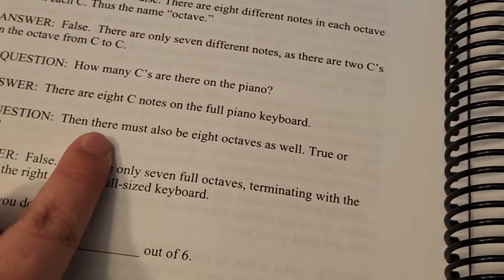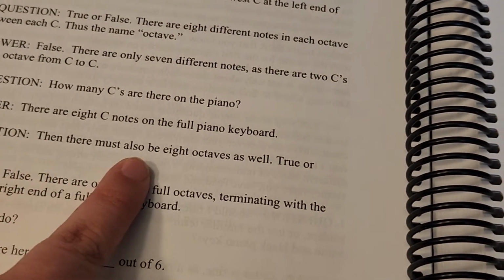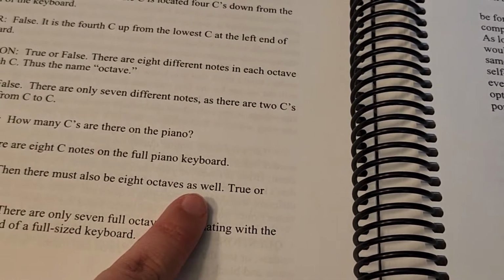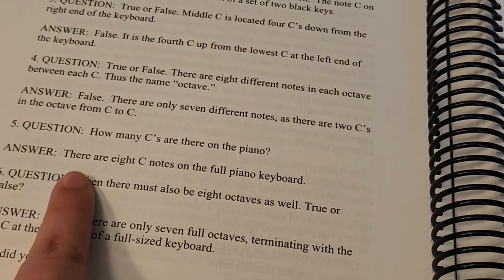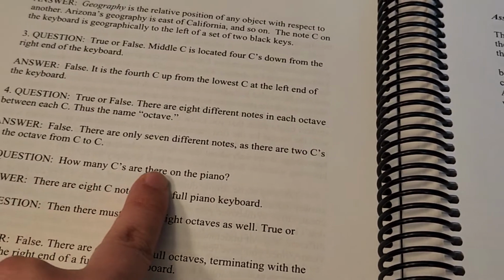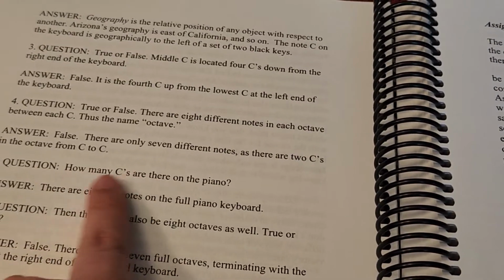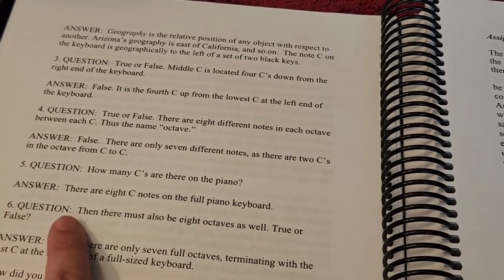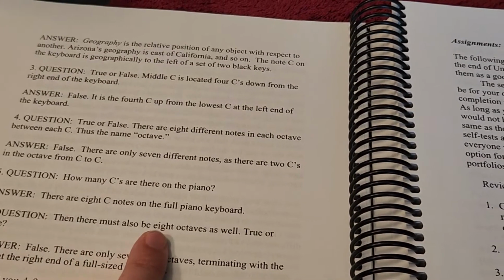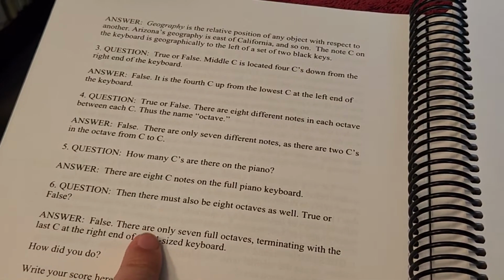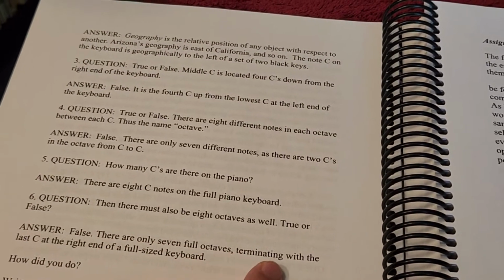Let's see here. We're going to look at number 6, which says there must be 8 octaves as well. True or false? Okay, so this is going off of this one here. How many C's are there on the piano? The answer is 8. And the question is, well, if there's 8 C's on a piano, there must be 8 octaves. And the answer is false. No, there are only 7 full octaves.